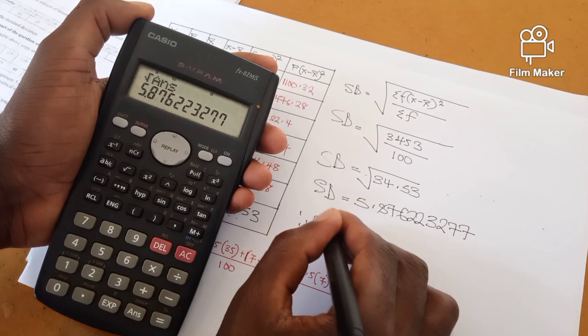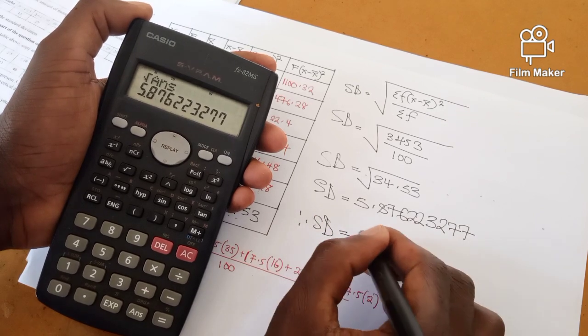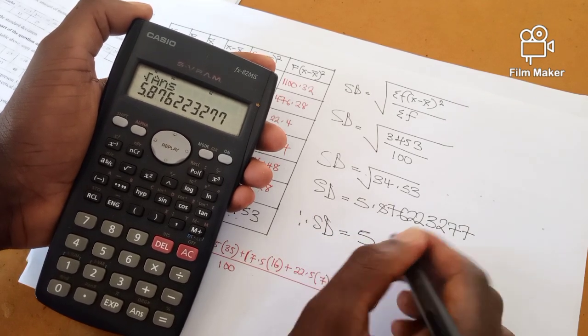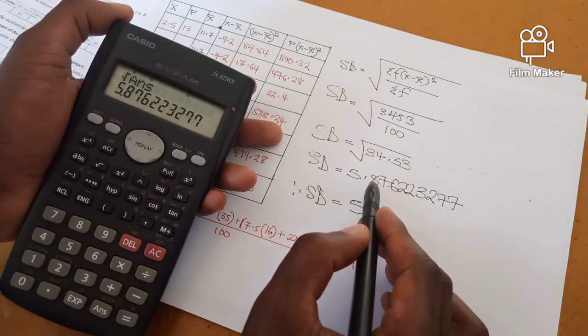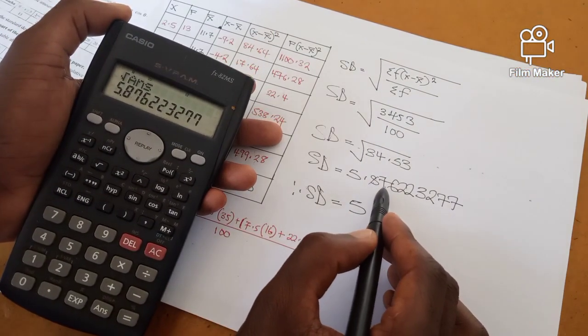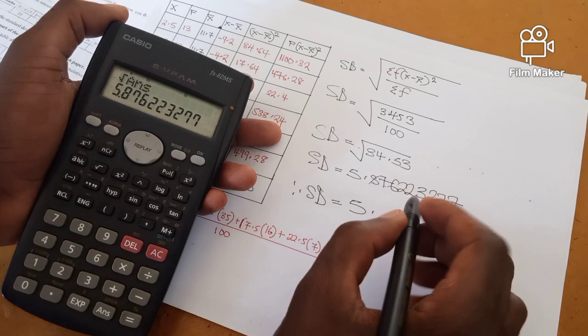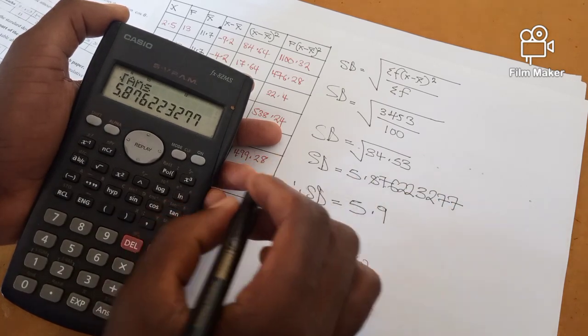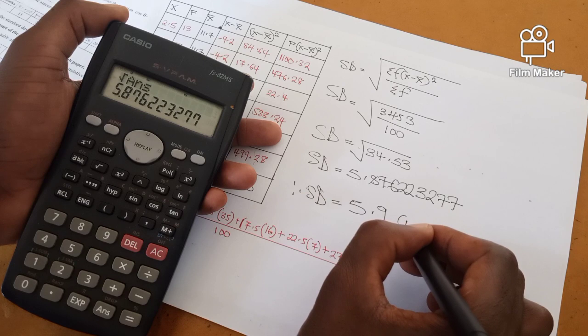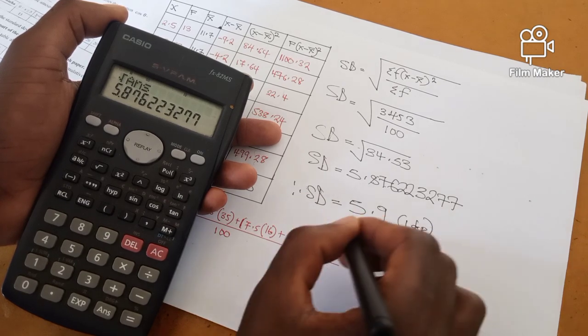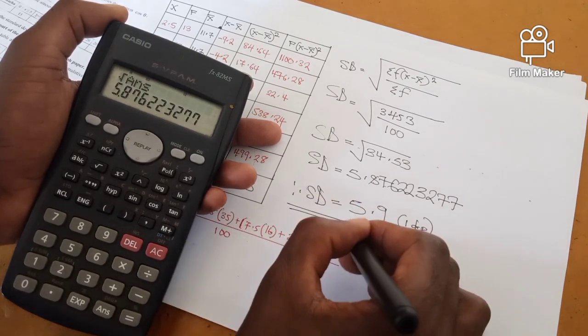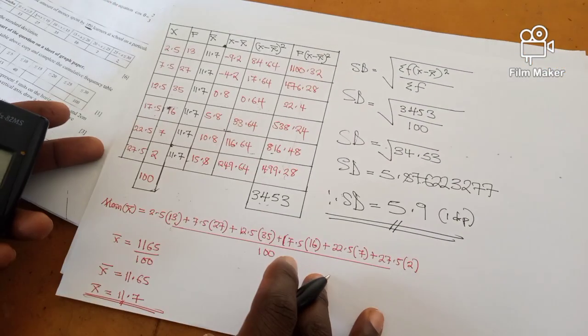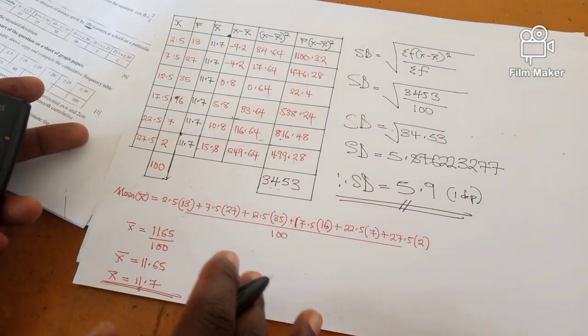Therefore, your final answer when you round off is going to be 5.9. The 7 will give you a 1 to the 8, so it will be 5.9. Okay, so this is to 1 decimal place. So that is your standard deviation. So that is how you calculate standard deviation.